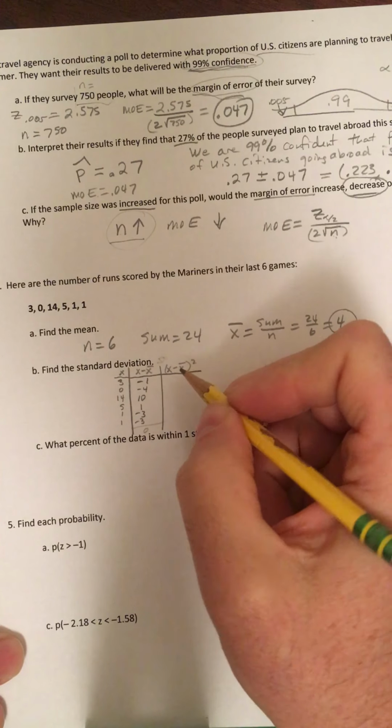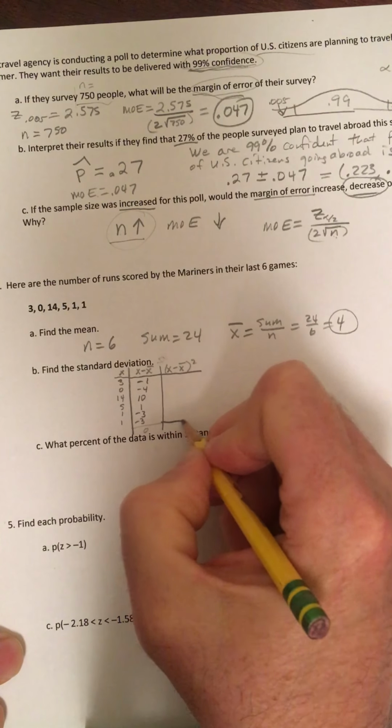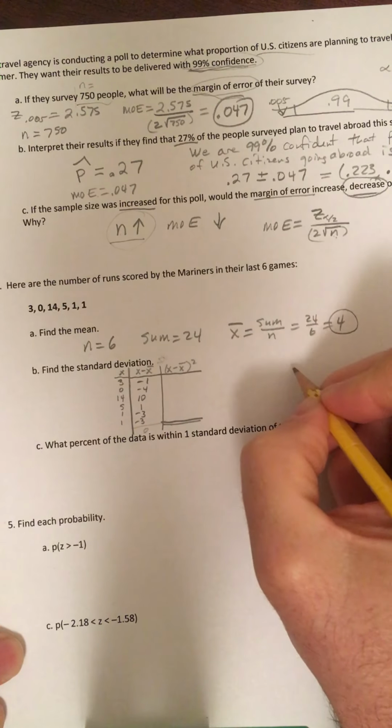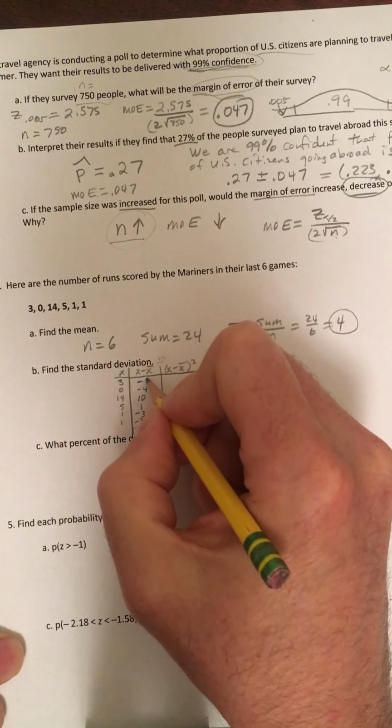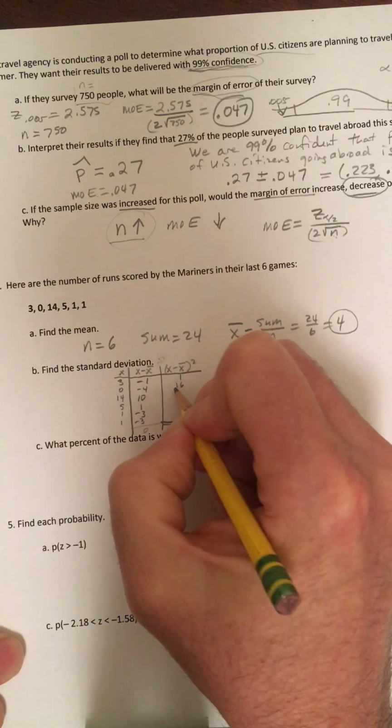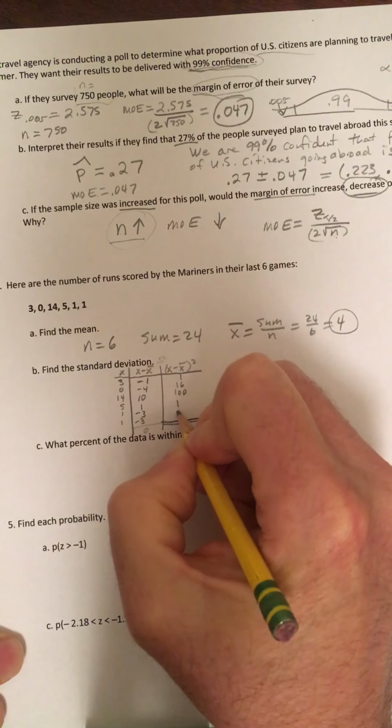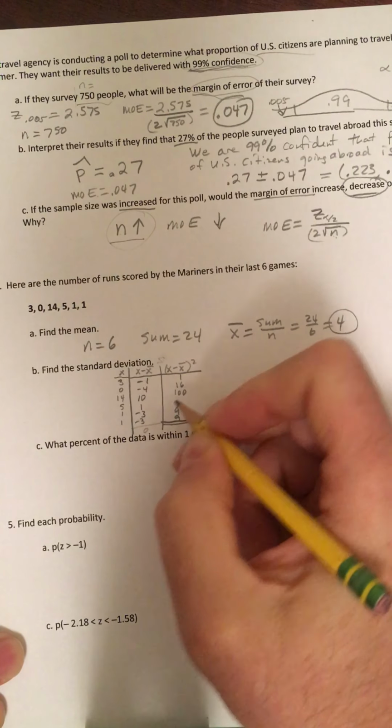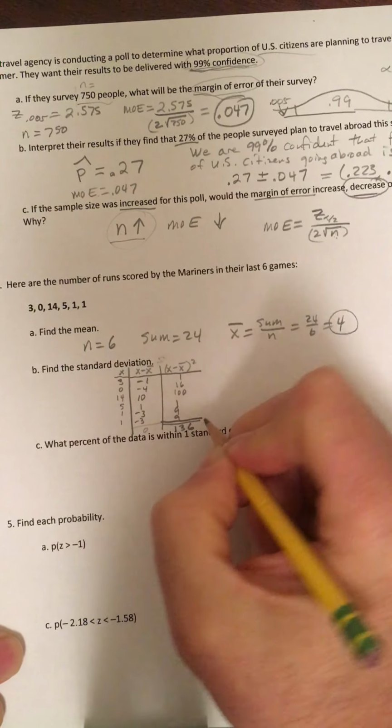So what we have to say is, wait, I have to square them and then add up the sum of the squares, right? And so square this column, you get 1, 16, 100, 1, 9, and 9. And then add that column up, and you get 136.